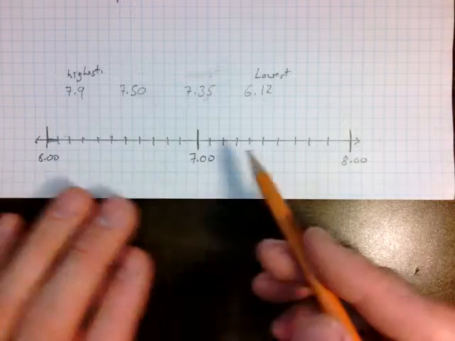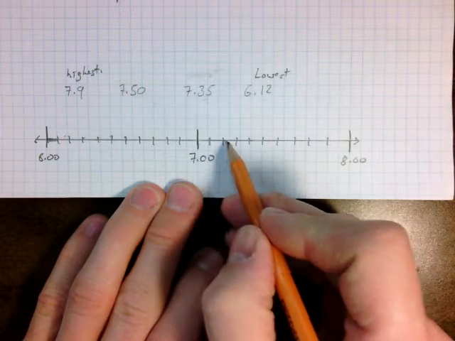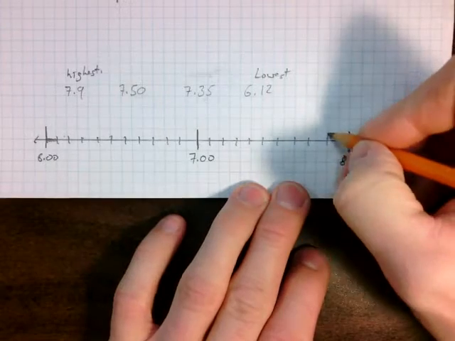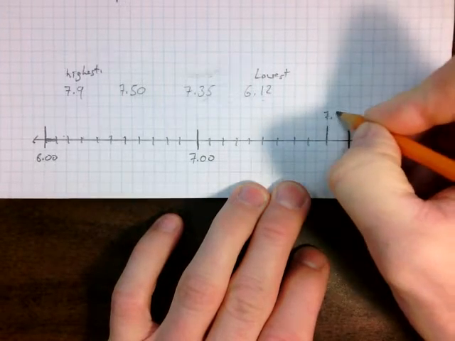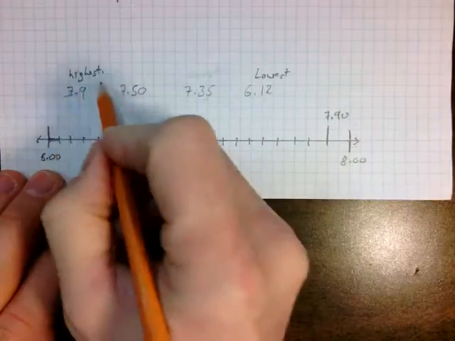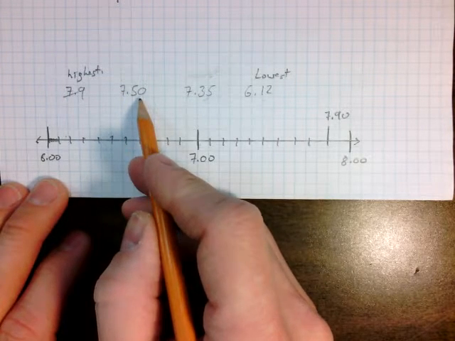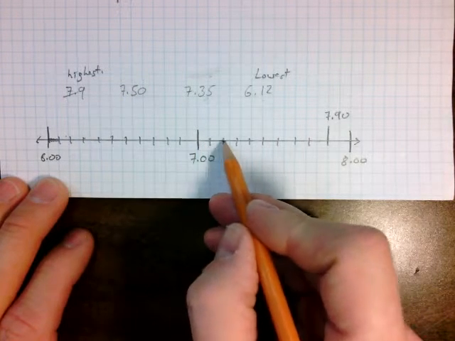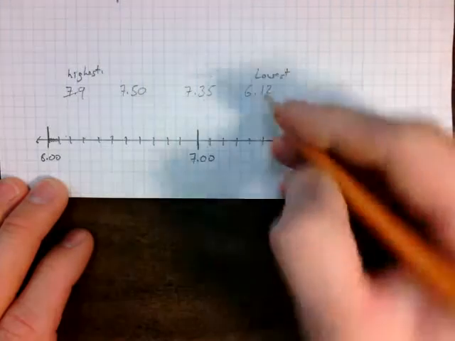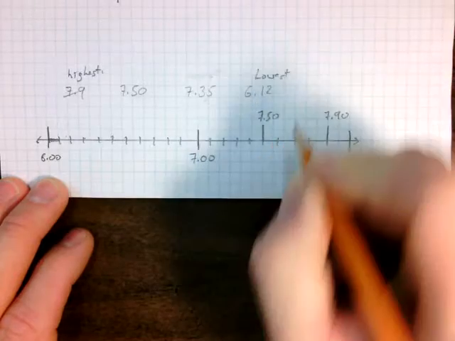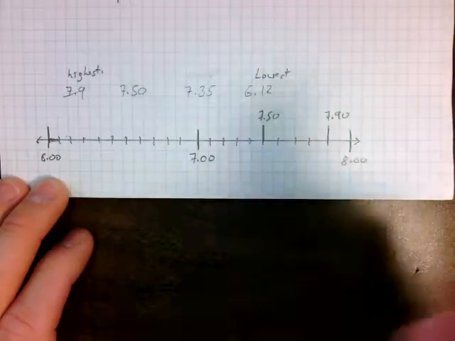7 and 9 tenths. Here's my 7. 1, 2, 3, 4, 5, 6, 7, 8, 9 tenths. Okay. 7 and 5 tenths and 0 hundredths. 7, 1, 2, 3, 4, 5 tenths, no hundredths, but they have a 0 there.